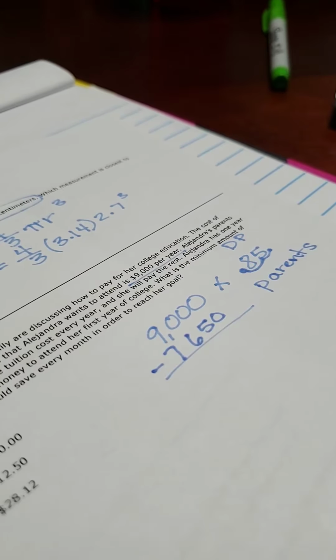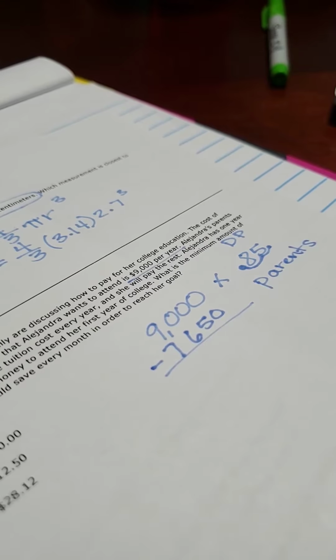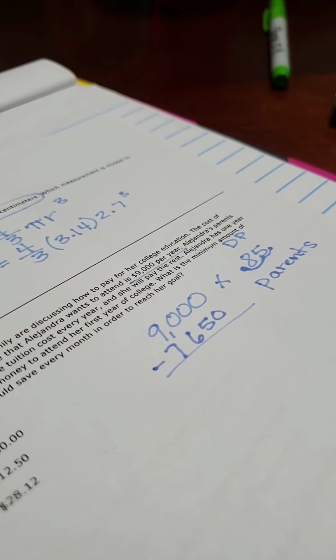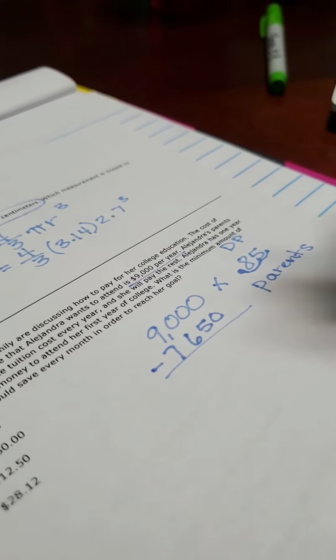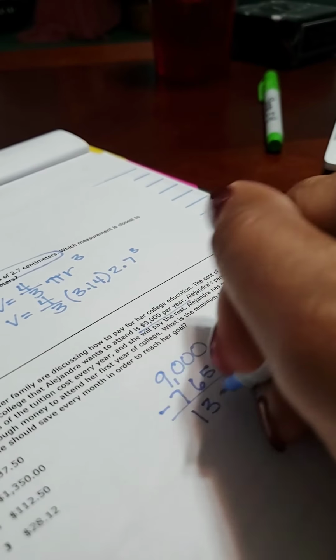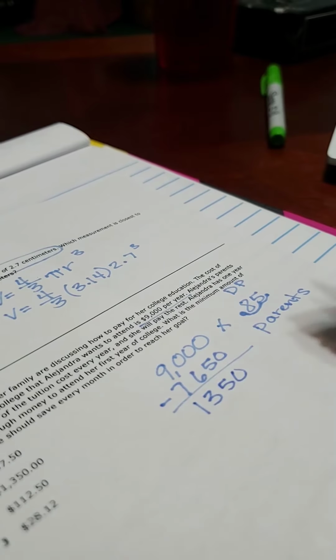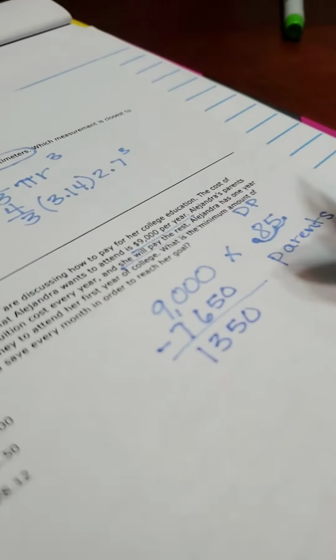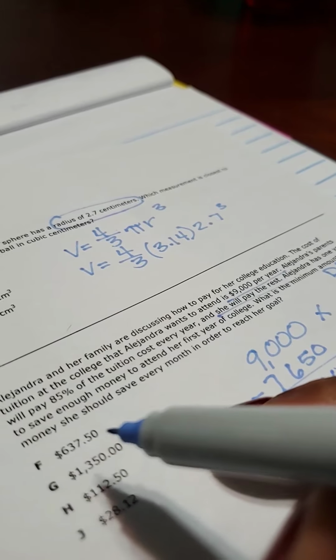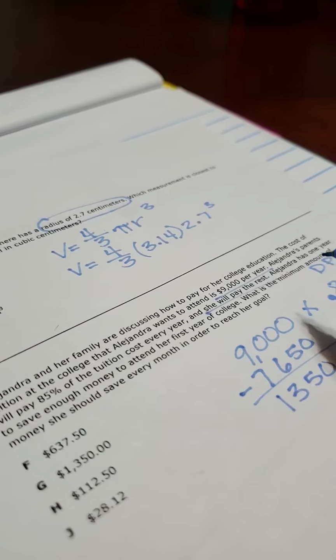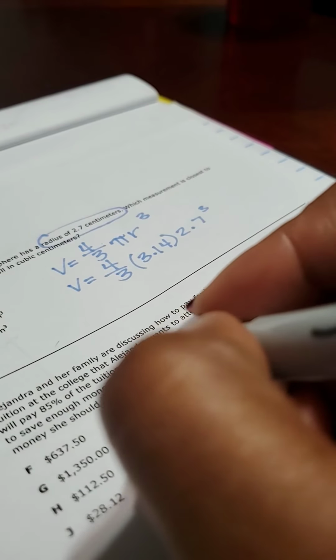So I can remember exactly how much they're paying. So 9,000 minus $7,650 leaves me with $1,350. She has to pay the rest. Alejandra has 1 year to save the money. What's the minimum amount she can save every month?